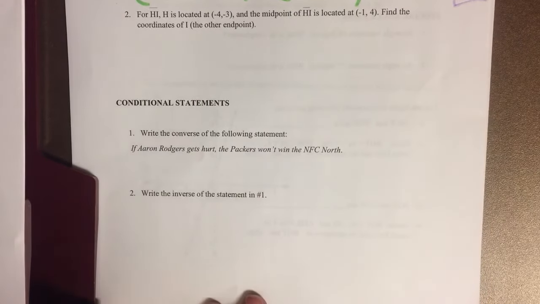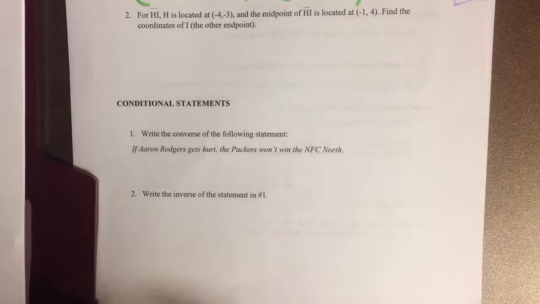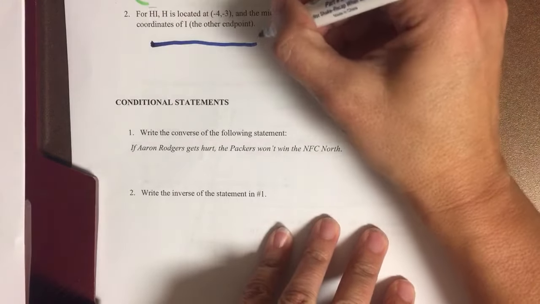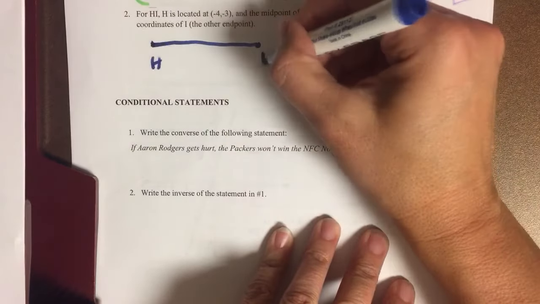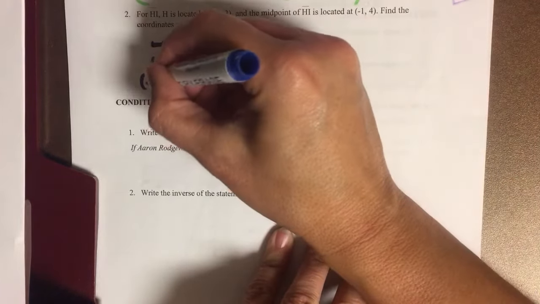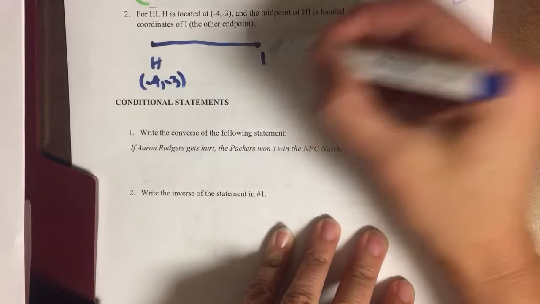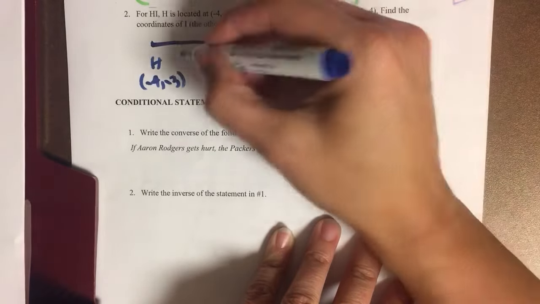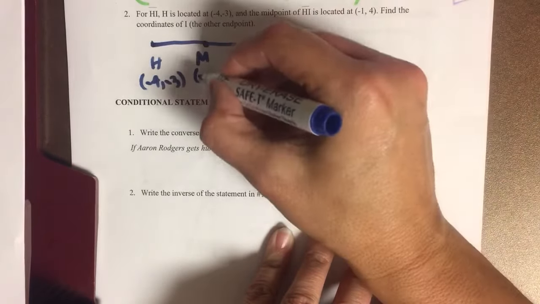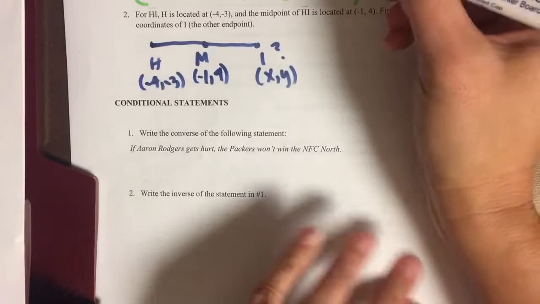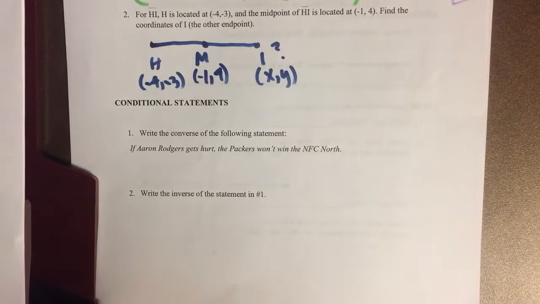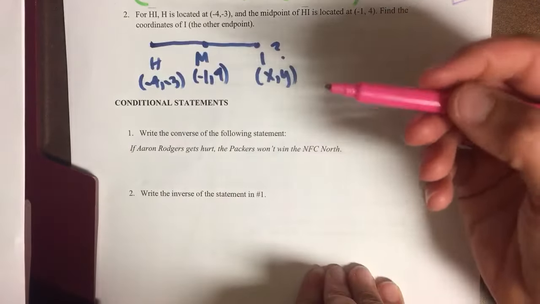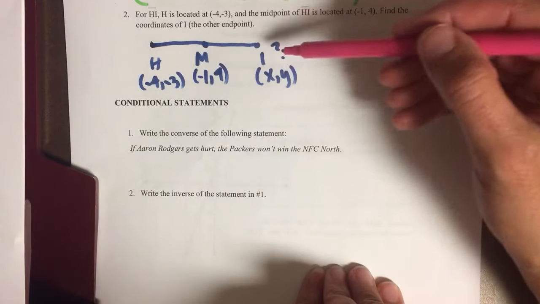On number 2, we're given an endpoint and a midpoint and told to find the other endpoint. So you've got segment HI, and H is located at negative 4, negative 3. You don't know where I is. That's a question mark. But you do know that the midpoint is located at negative 1, 4. So how do I find the other endpoint? Well, this is pretty simple. You're just going to figure out how you got from one endpoint to the midpoint and use those same ideas to get from the midpoint to the other endpoint.